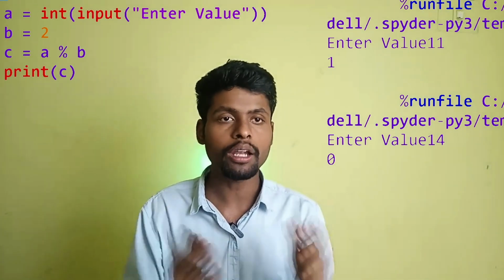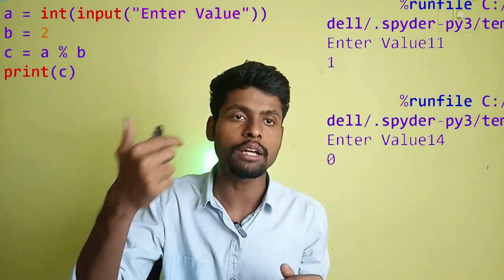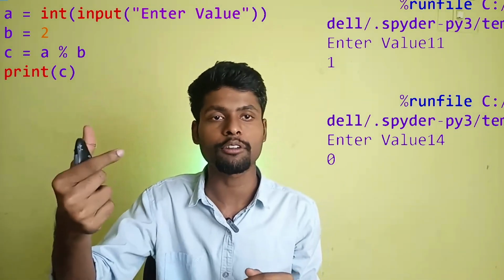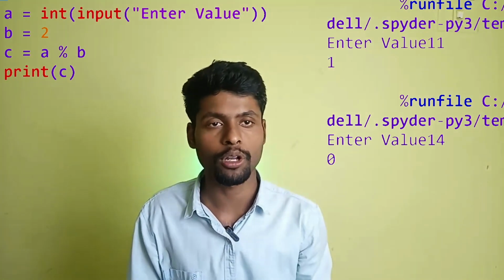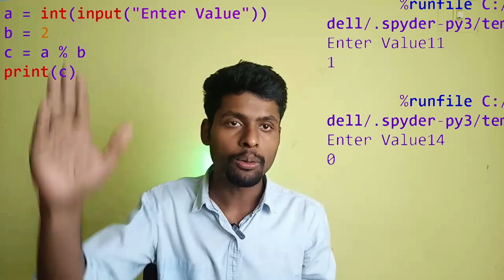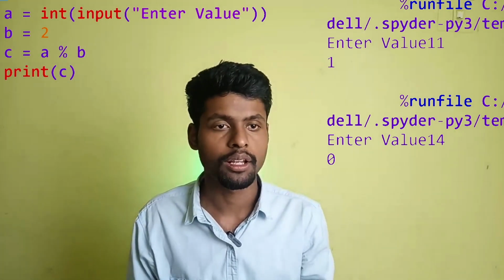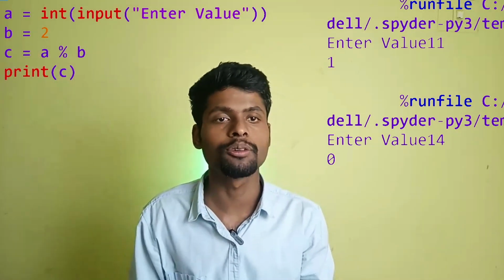Next, before writing the prime number program, first we need to write the factor finds program. First, I'm going to write the factor finds program. Then I'm going to convert this factor finds program to a prime number program. Hope I'm clear. Now, let's test this code before I get into the next topic.